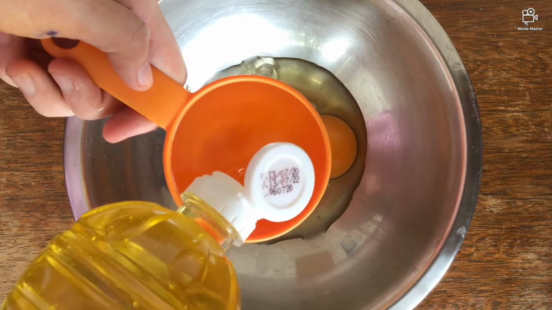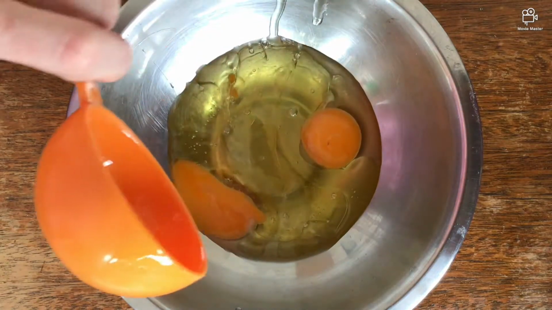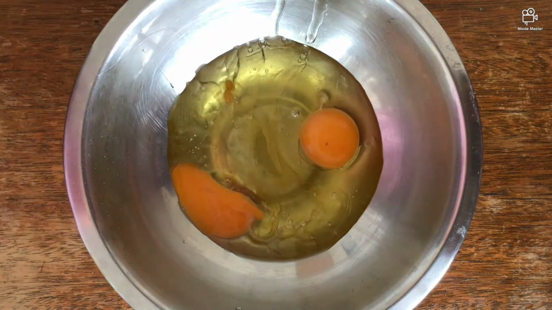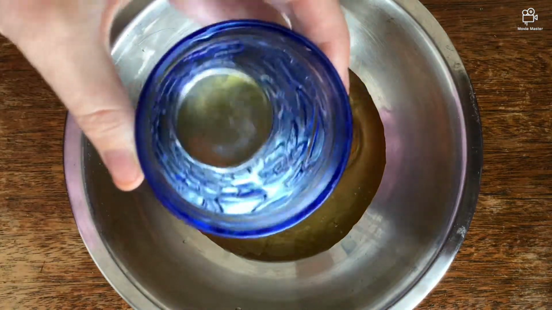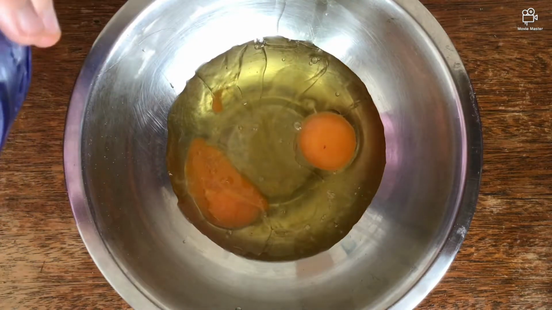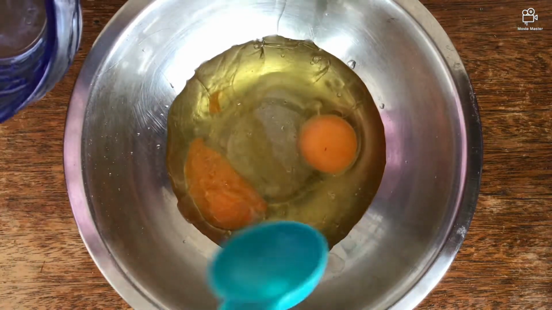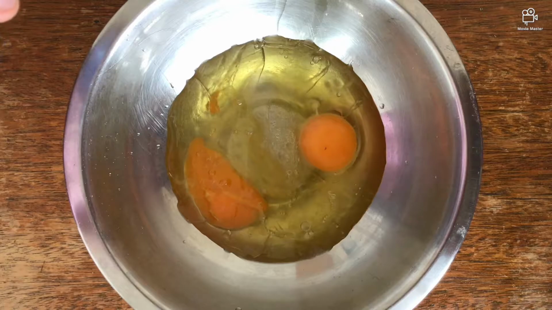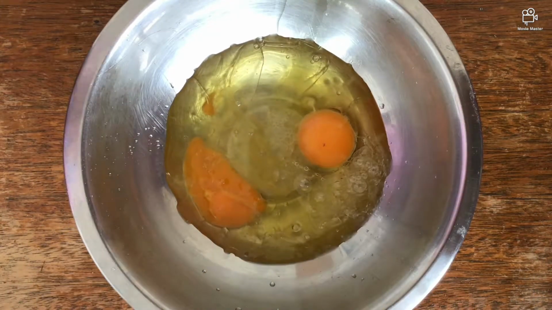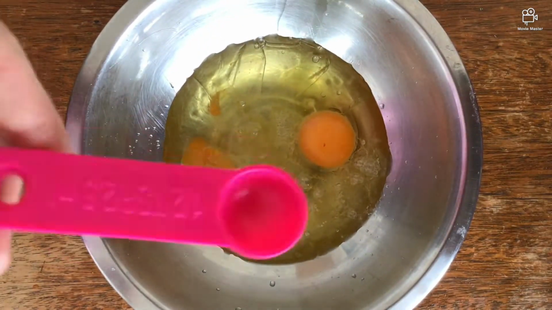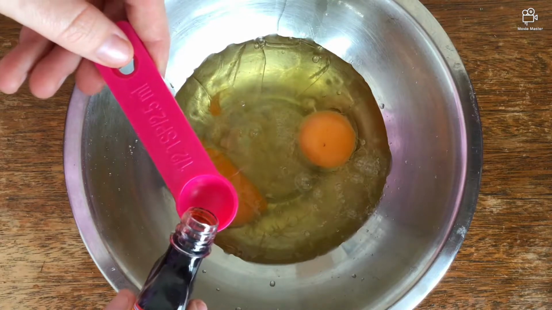Put 1/2 cup of oil into the bowl. And 2 tablespoons of water. Last, add 1/2 a teaspoon of vanilla.